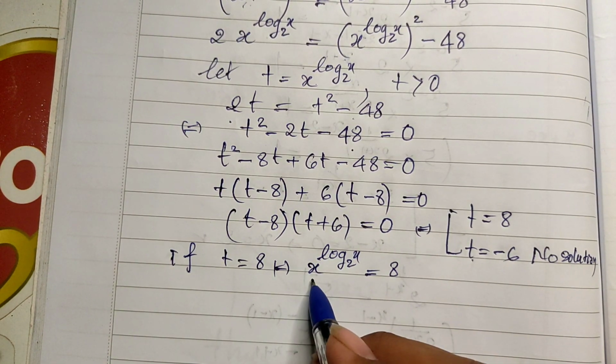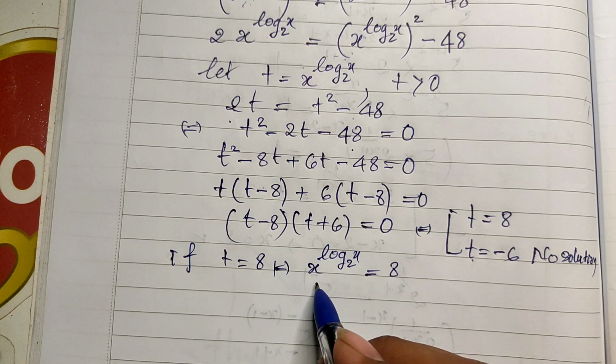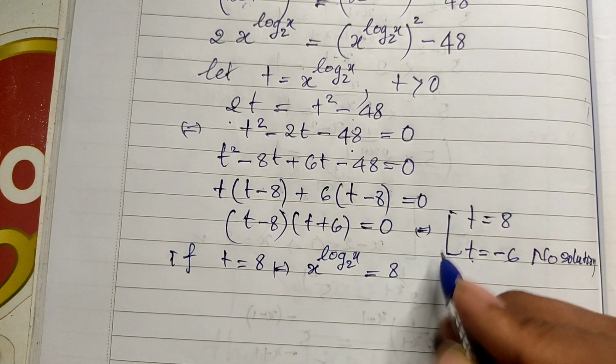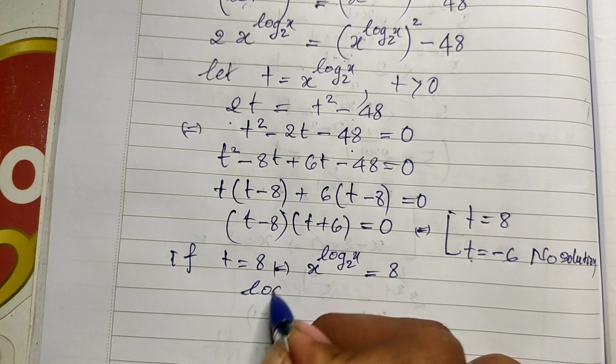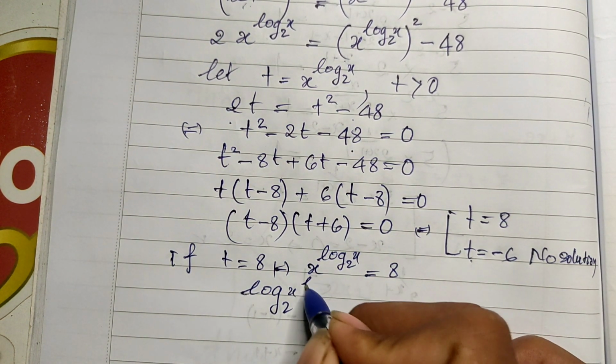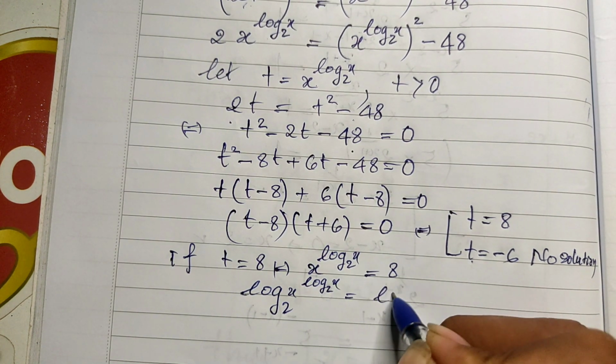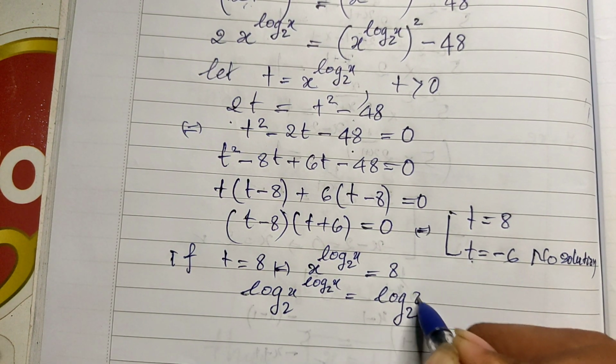And now I take log base 2 to both sides of this equation. So now we get log₂ of h to the power log₂(h) is equal to log₂ of 8.